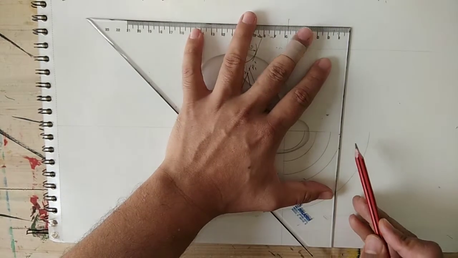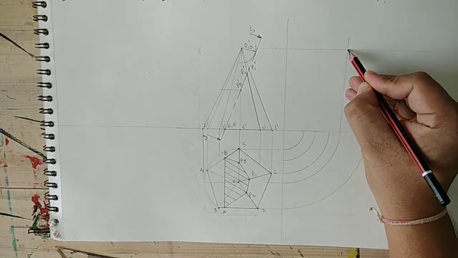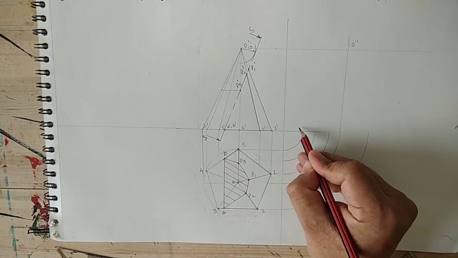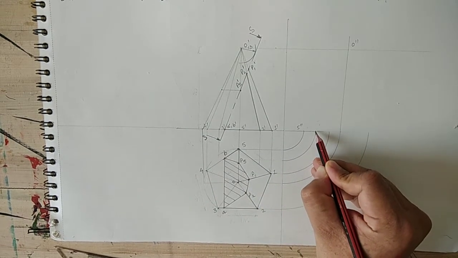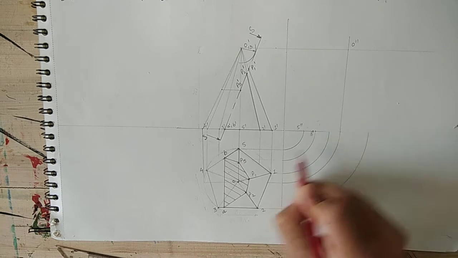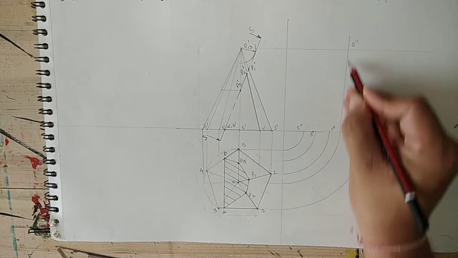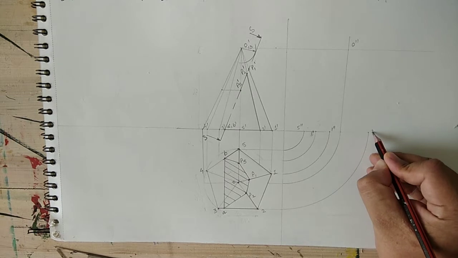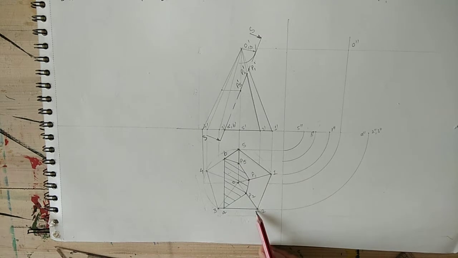So now we will extend this point. This point is your O dash. Now class, see, this is the projection of 5 dash. Now this is the projection of B double dash. Now this is the projection of 1 double dash. This is the projection of O, and this is the projection of 2, 3 and A. So 2, 3 and A all are collinear.